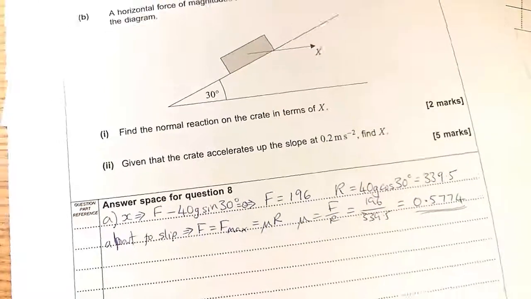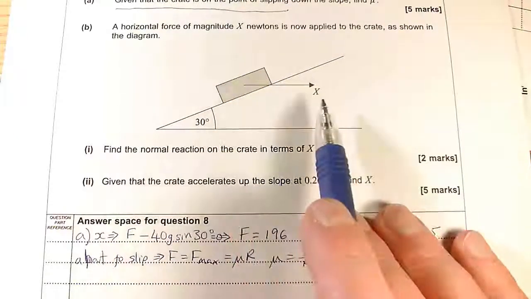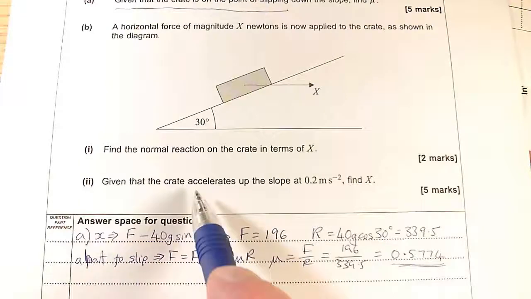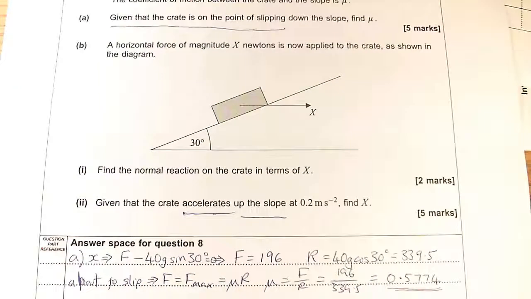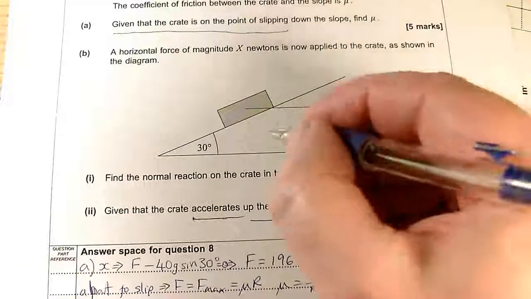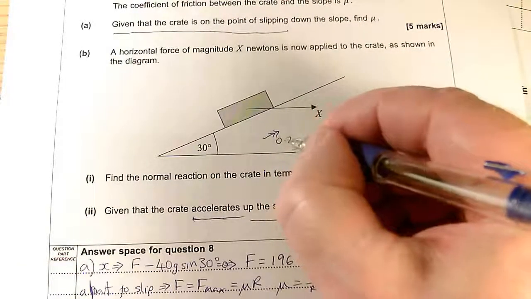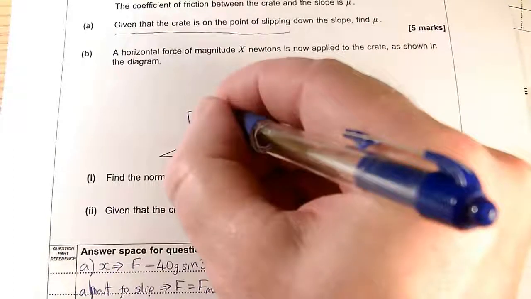So that's part A. In part B, it's a similar situation, but now I've got an extra force acting. Okay, and now it is accelerating, and it's accelerating up the slope. So it's slipping. So I'm going to have limiting friction again. Friction will do everything it can to stop it accelerating. But because it's accelerating up the slope with a 0.2 acceleration, friction will now be acting backwards.